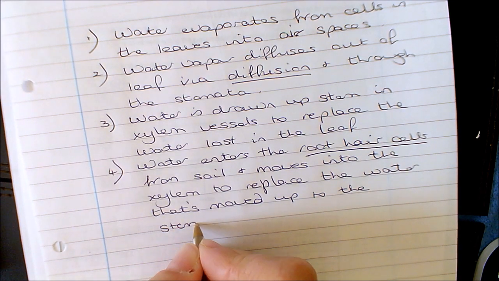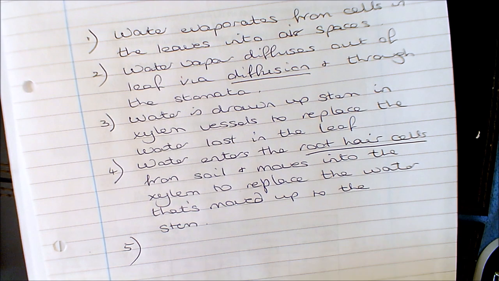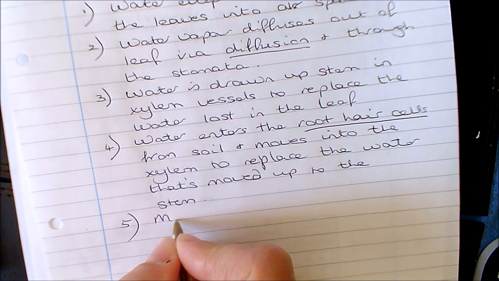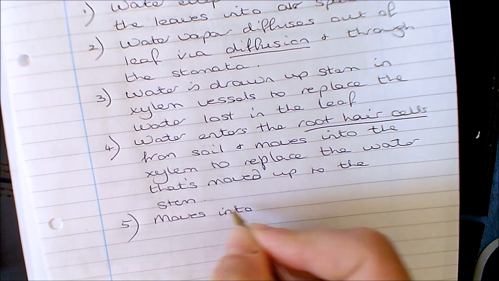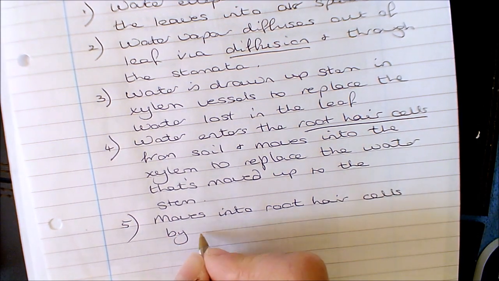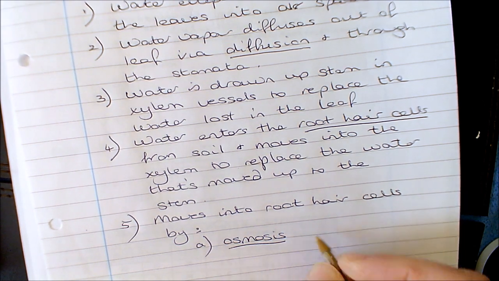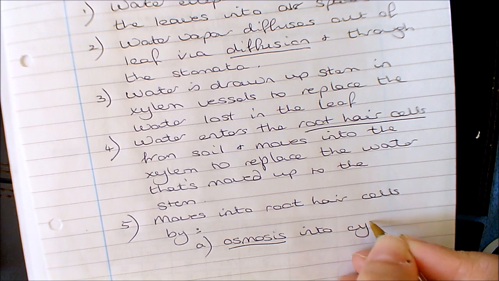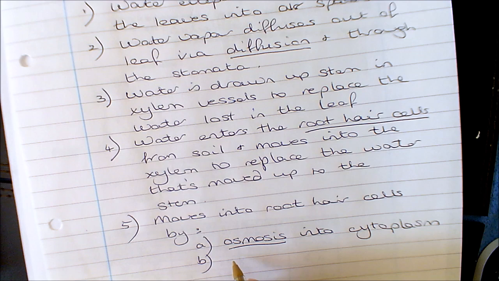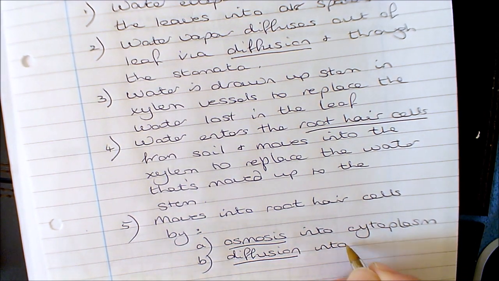Now we could add a little bit extra here because we know there are 2 different ways that water can move into those root hair cells, and so if we're looking for a grade 9 it's good to include those. We could say that it moves into the root hair cells by, number 1 would be osmosis, and then it goes into the cytoplasm, or we could have that it moves into, by diffusion, into the cell walls.